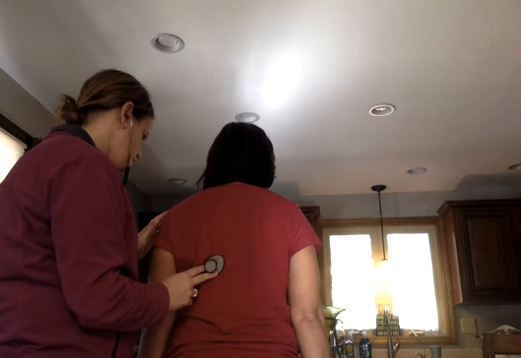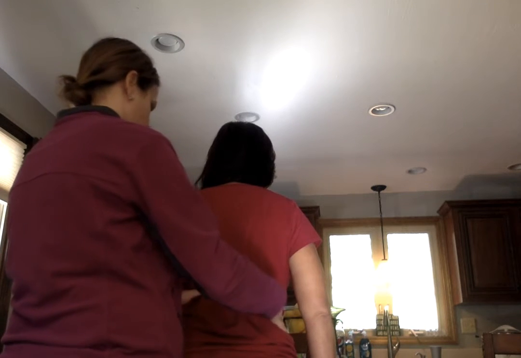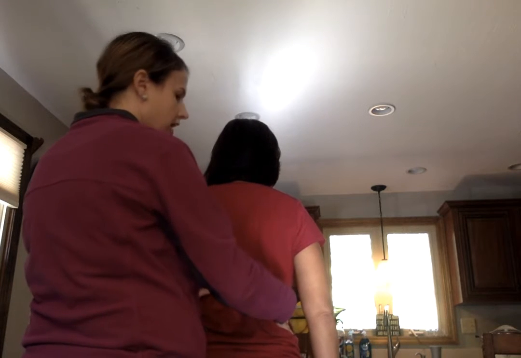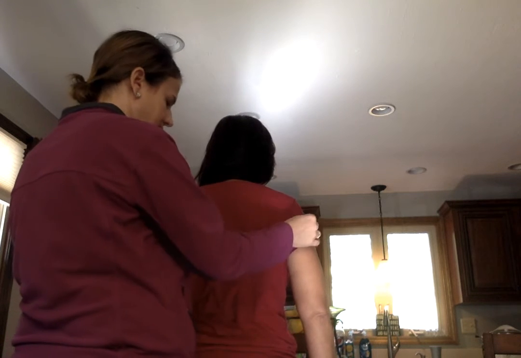Nice deep breath. Okay. And then I am going to feel at the 10th intercostal space, and this is going to show me the thoracic expansion. Hold on. Okay, go ahead and take a nice deep breath, and that is equal and symmetrical. Okay, and now I'll have you turn to the back.